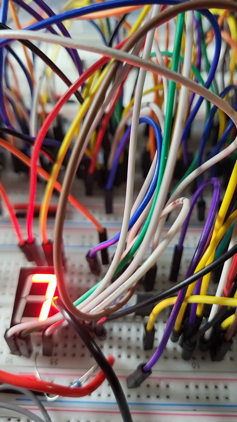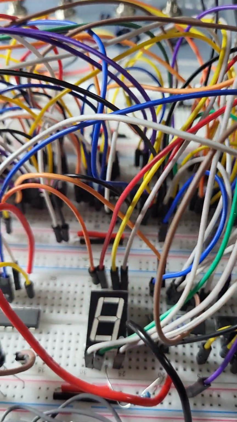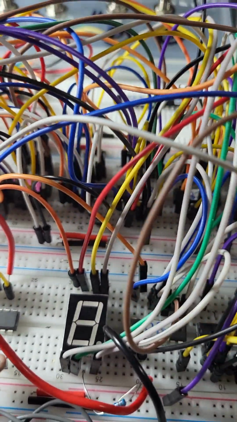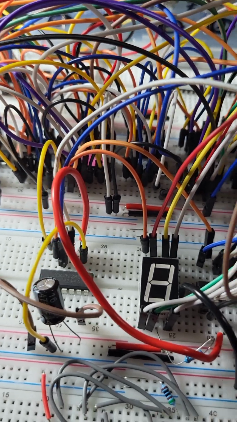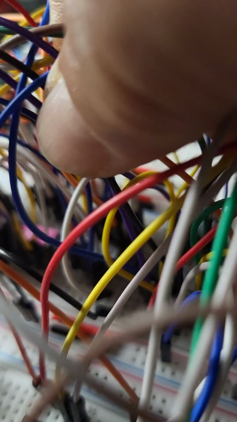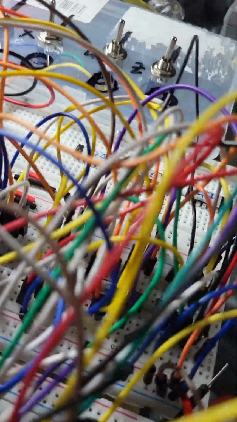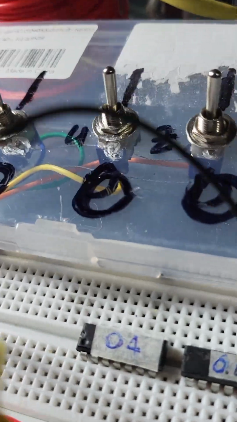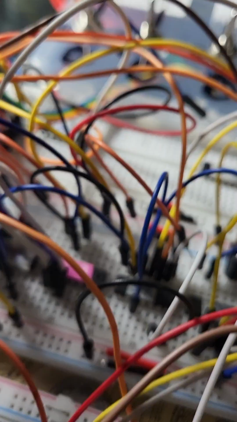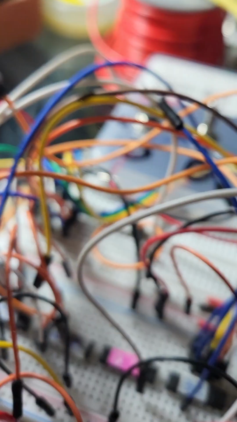Okay, so I will show you how many ICs we use in this project. How many wires we use?